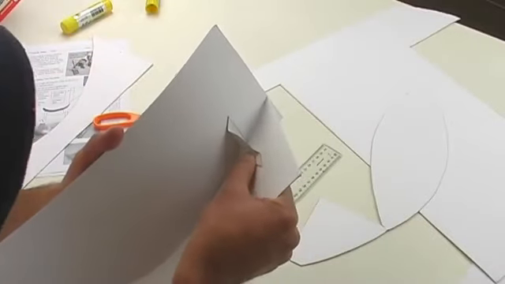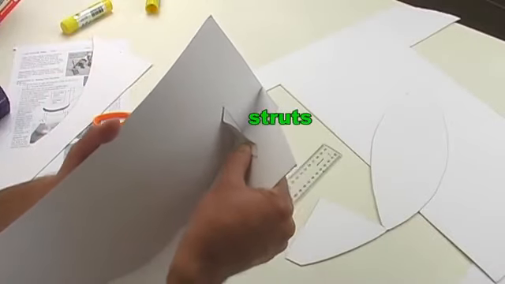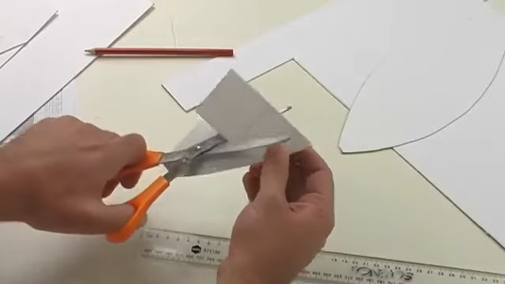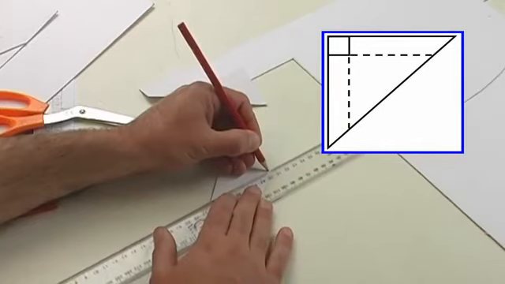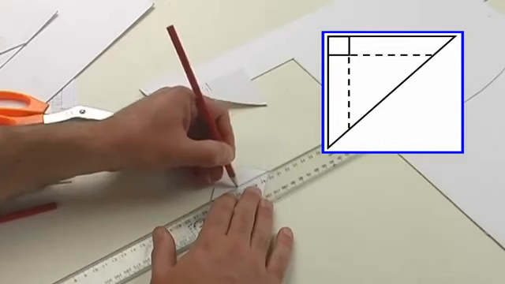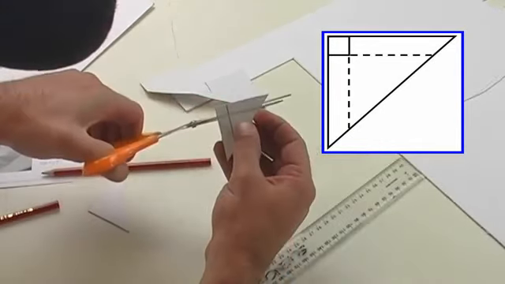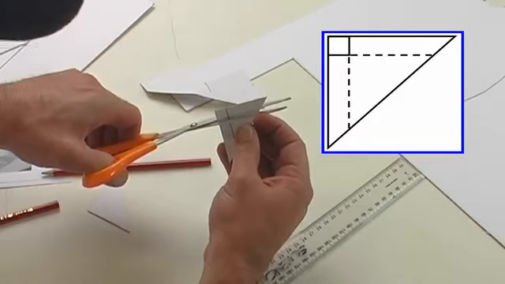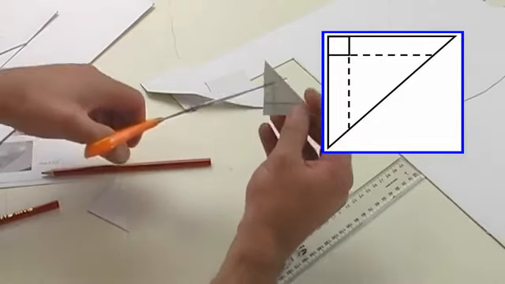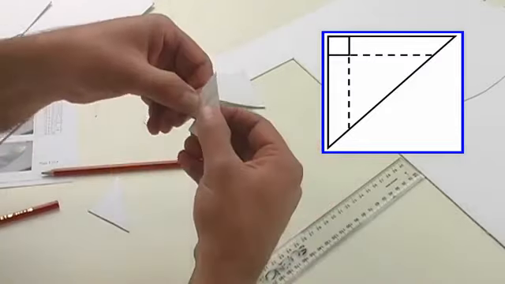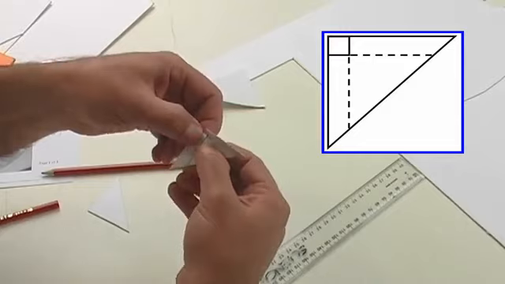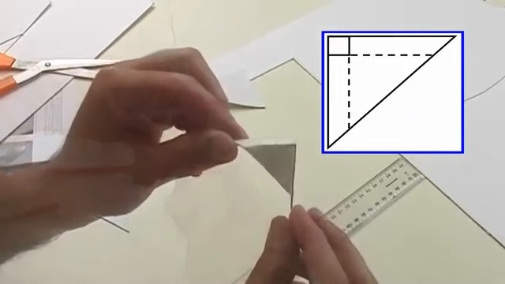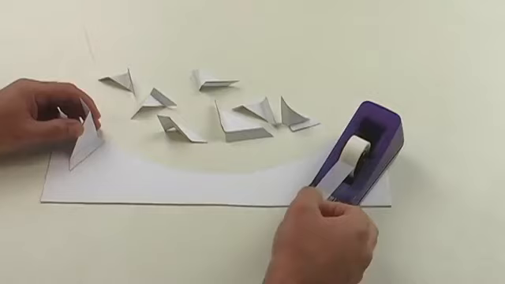To attach the 3 pieces together, you'll need to cut out some struts. The struts are cut out from squares about 5 centimeters wide. The squares are cut into triangles, and then a small square is cut out from one of the corners. The exact size doesn't matter, but the angles have to be right angles. One side is folded in one way, while the other side is folded the other way. You'll need about 8 struts.